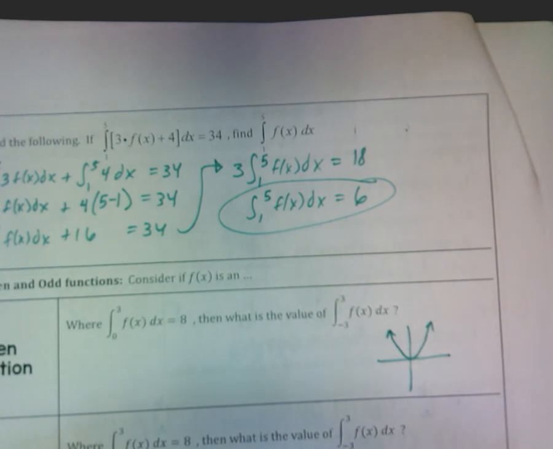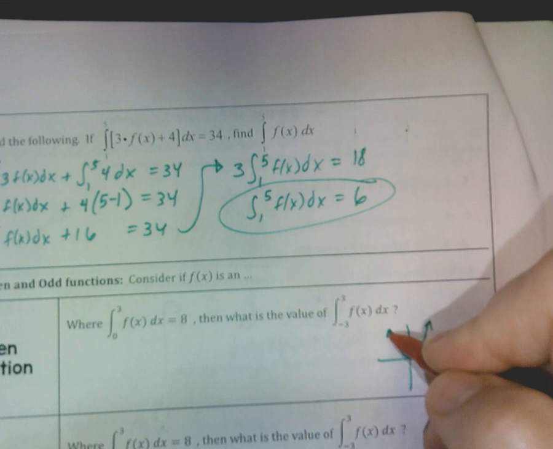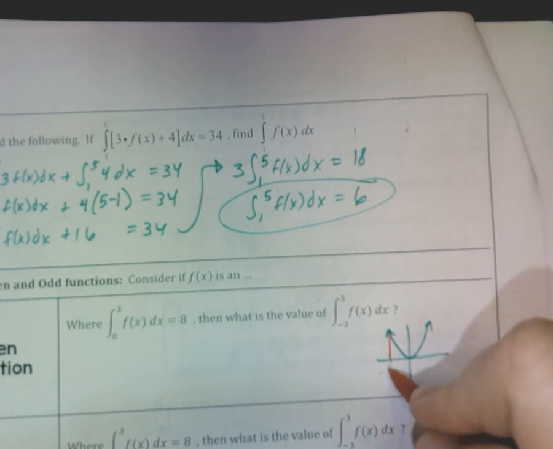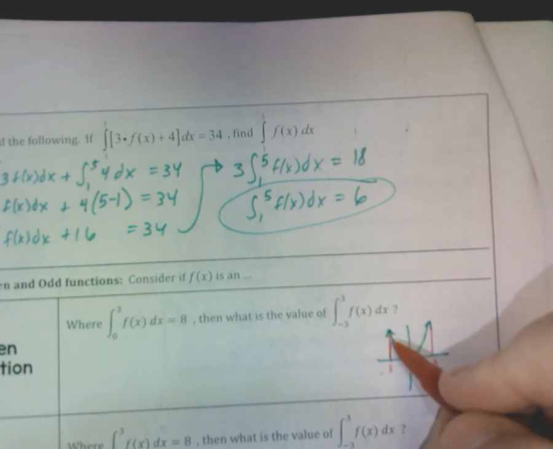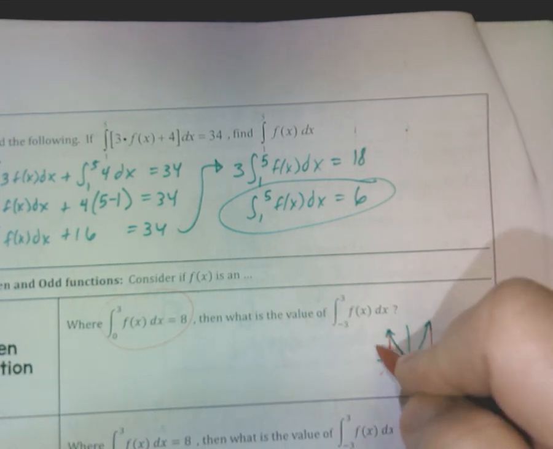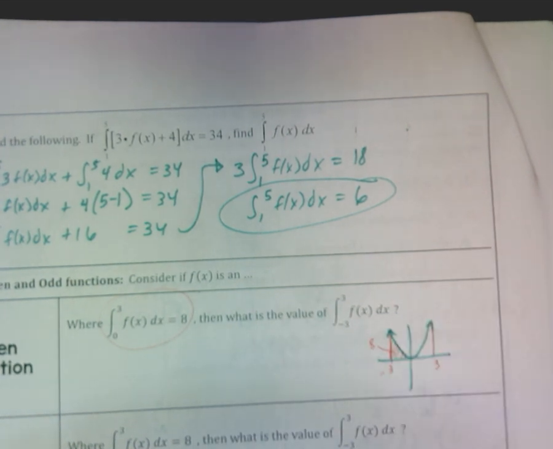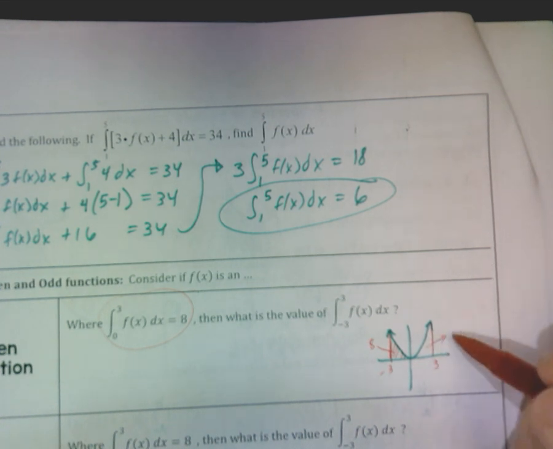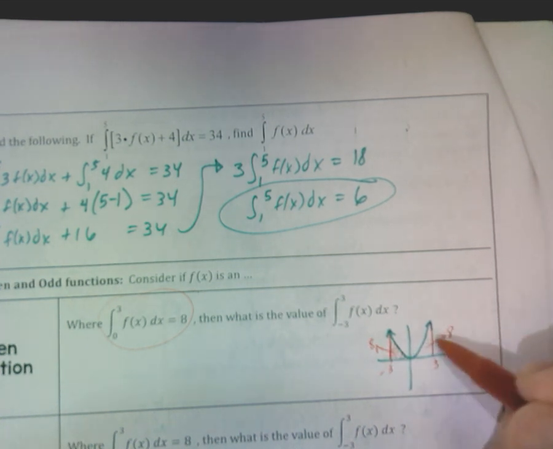And if I'm telling you that this side, let's say this is negative 3 and this is 3, and I'm telling you according to this part right here that this area right there is equal to 8, then what do you logically think this side is going to be? Don't you think it's also going to be 8?